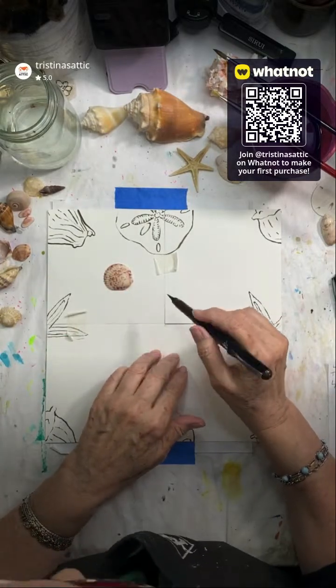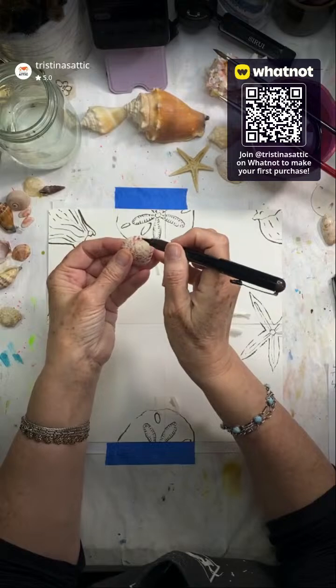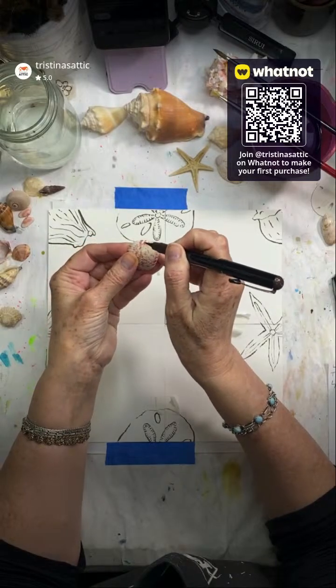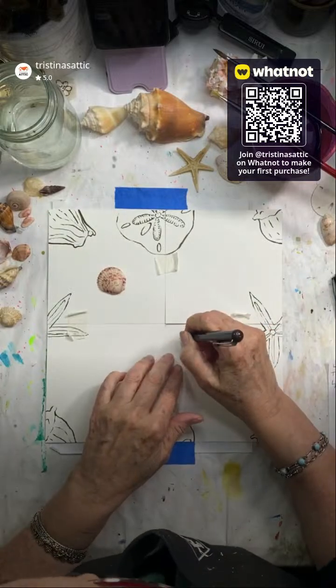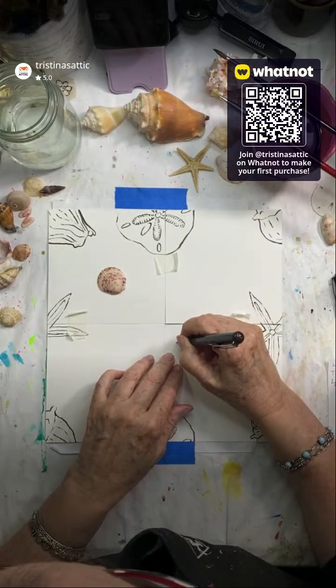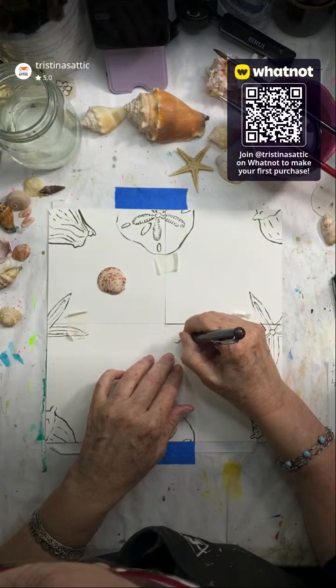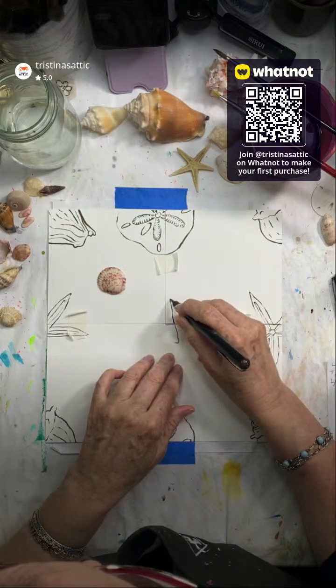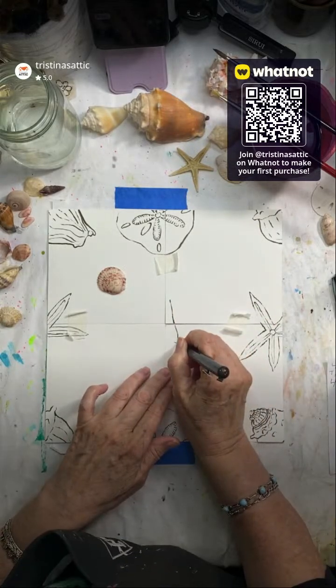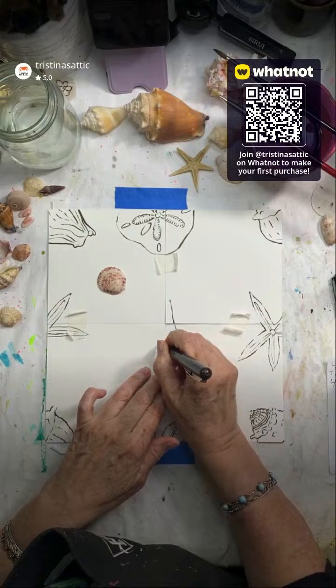And with the scallop, I usually do this little front area first, and then I do the wings after. So I'm just going to do this little bit right here, like this. And then it's going to come out like this, right? And then this is going to come out like this.